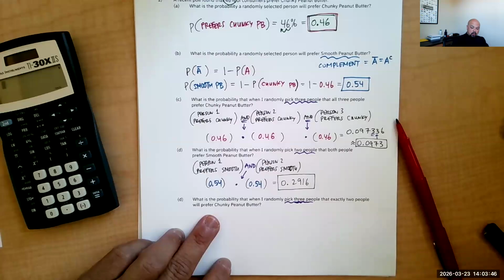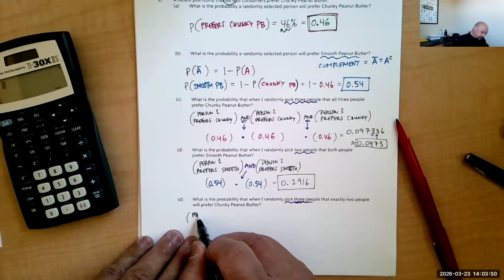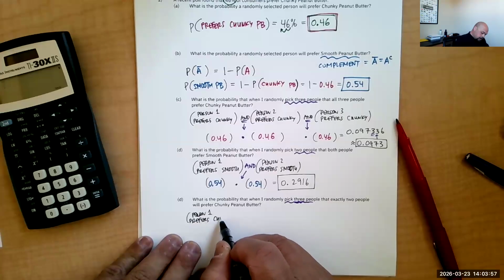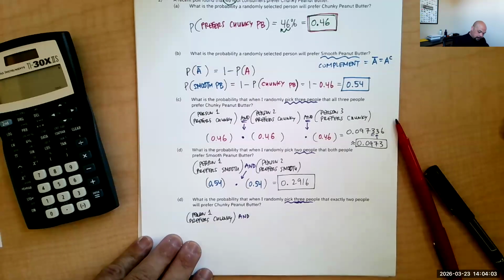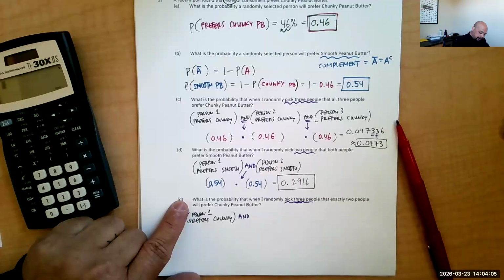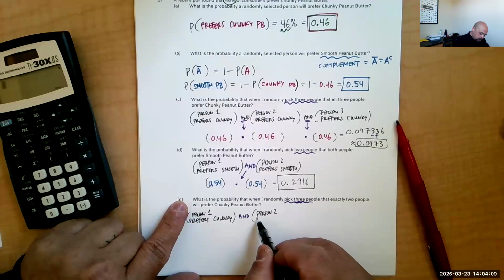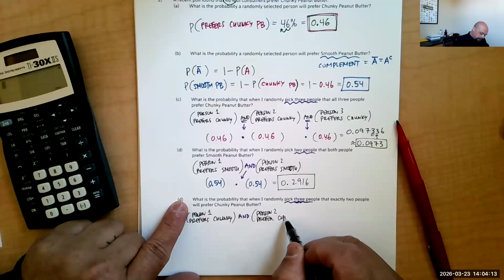So building up, what we might start to see is that, okay, well, person 1 prefers chunky peanut butter, and right, we want 2 people out of that group to prefer chunky peanut butter as well.